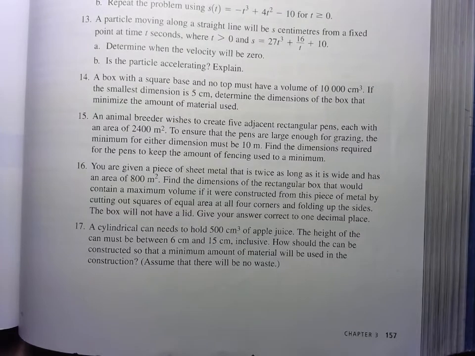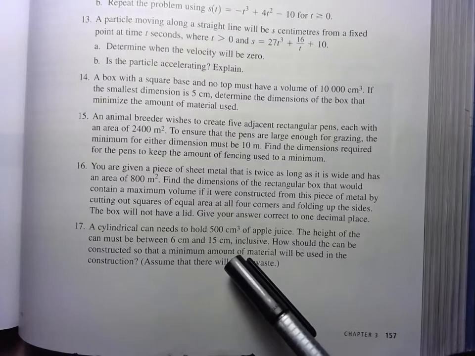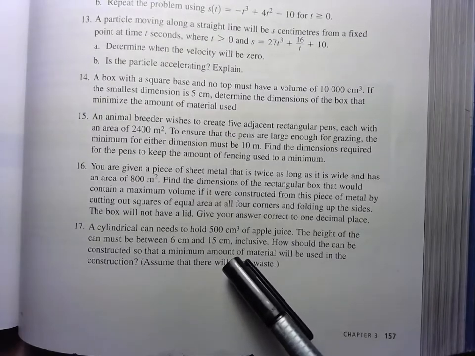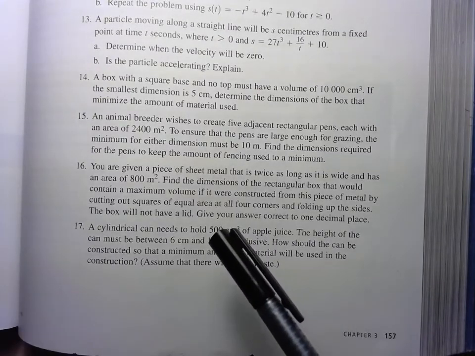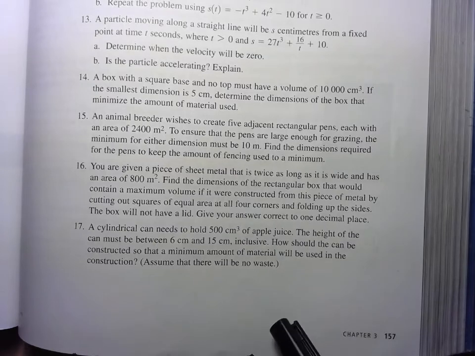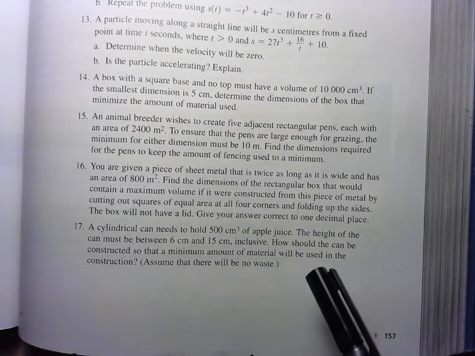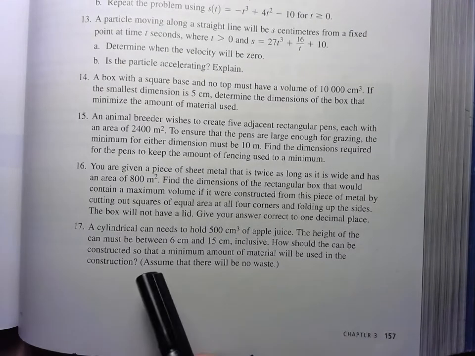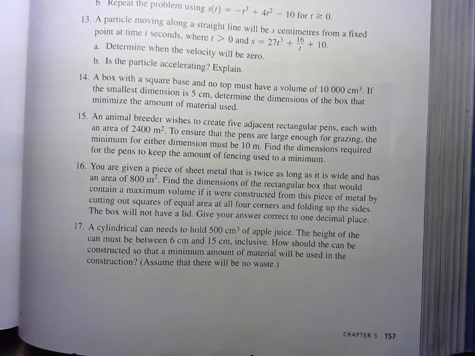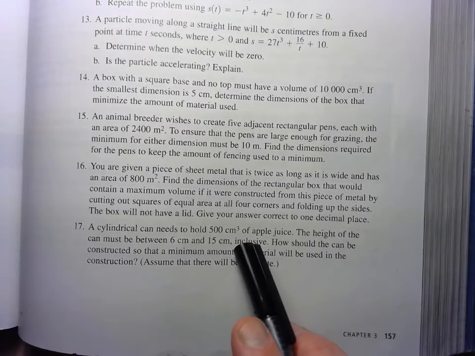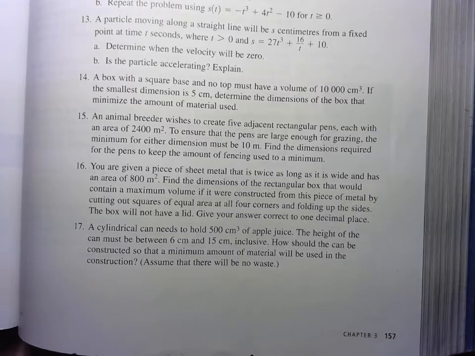Hi folks, we're going to take a look at the solution to page 157, number 17. So here's the question. We've got a cylindrical can that has to hold 500 centimeters cubed of our liquid. Here they're giving us a constraint that the height has to be between 6 and 15 centimeters inclusive. That gives us a hint that we're going to be working with a closed interval. How should the can be constructed so that a minimum amount of material will be used in the construction?